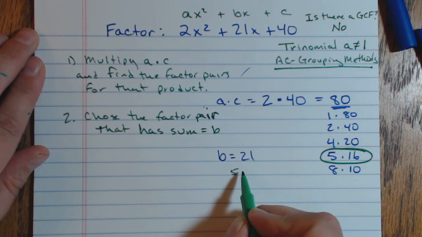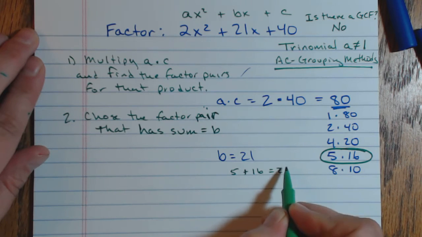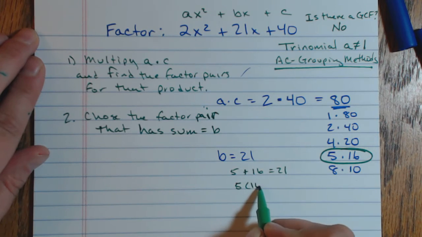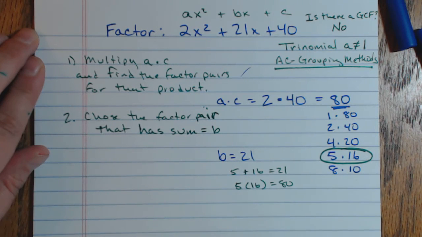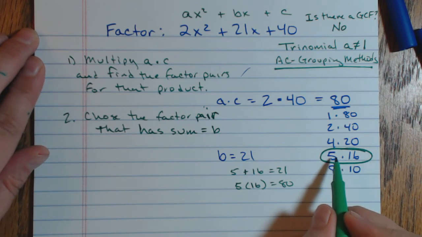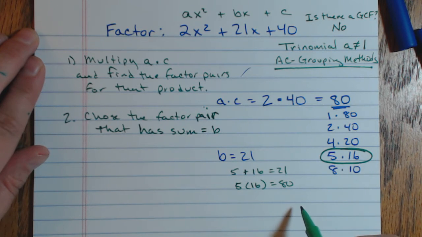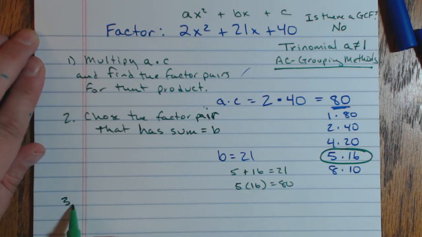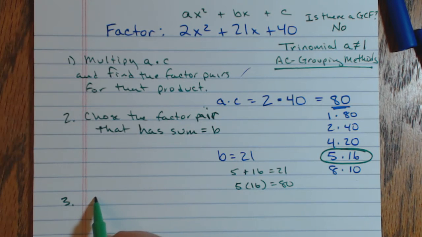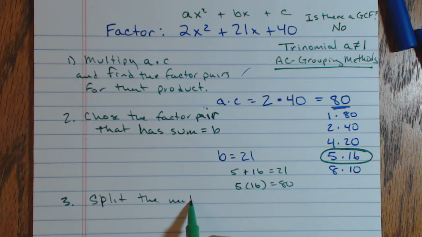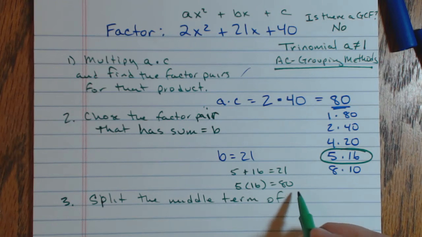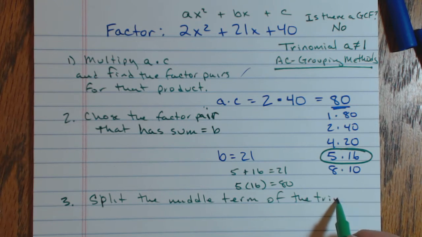I see that 5 plus 16 equals 21, and I knew that 5 times 16 equaled 80, or AC. So I'm going to use those two numbers, 5 and 16, for my next step, which is to split the middle term of the trinomial using the chosen factor pair.